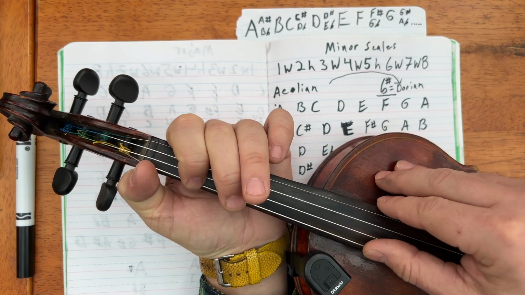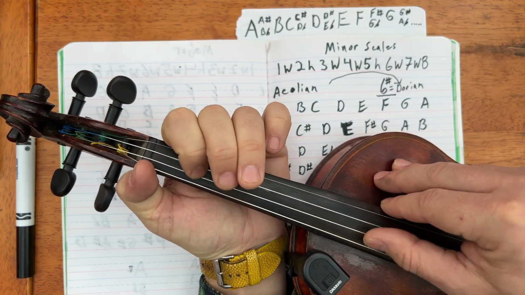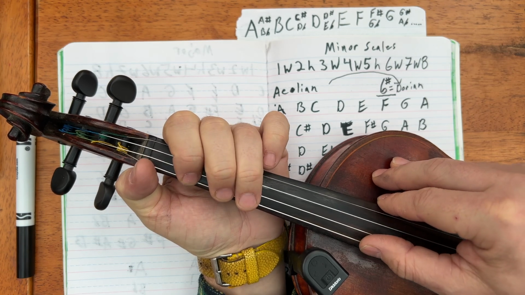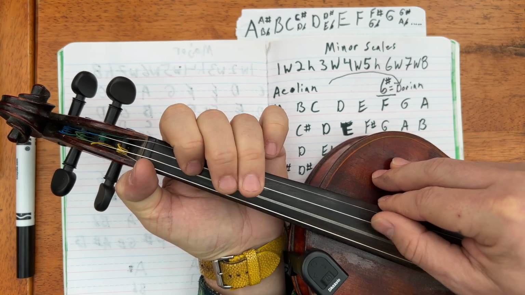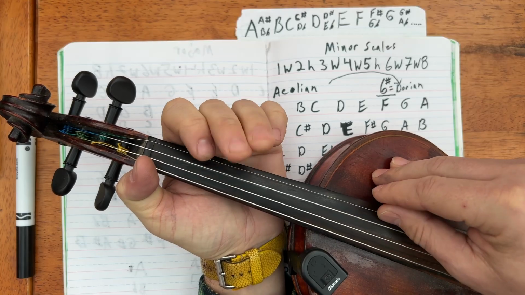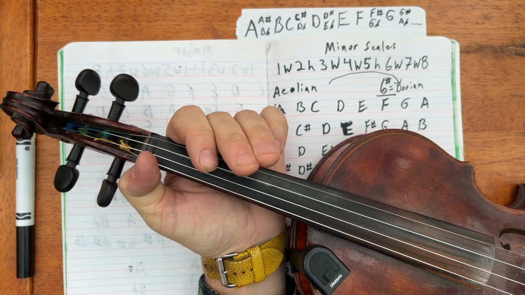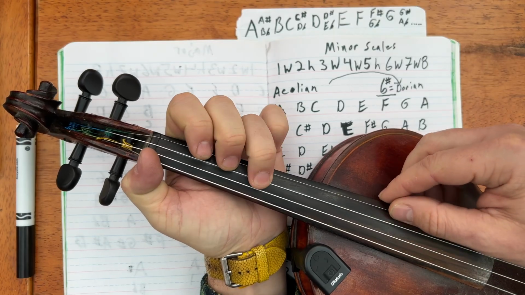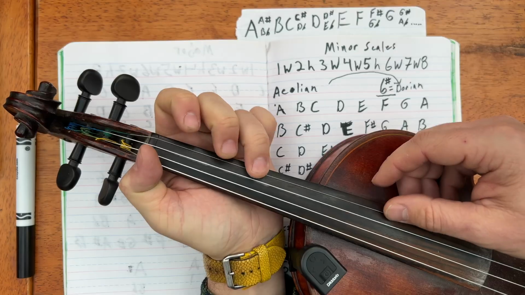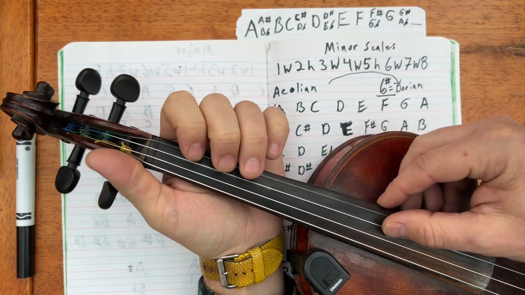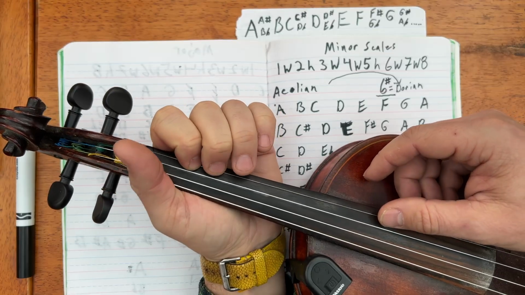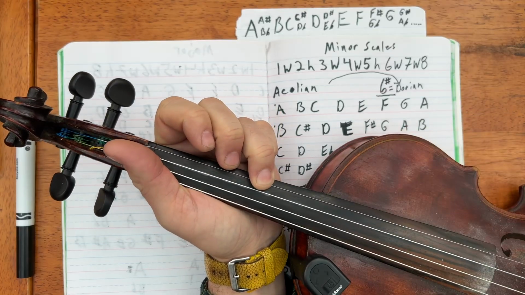The Aeolian was, Dorian. And that's the difference. And it keeps going up. Aeolian versus Dorian. E, F sharp, G, A.